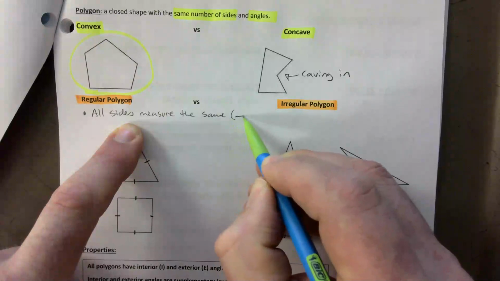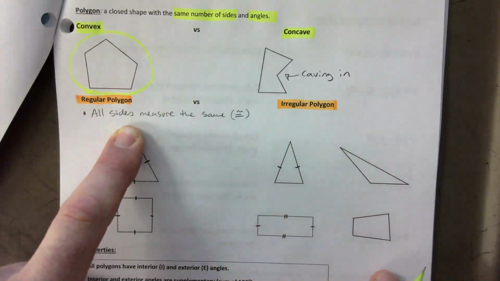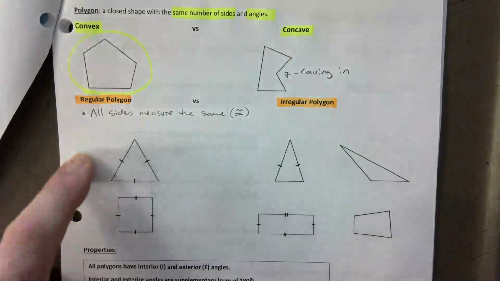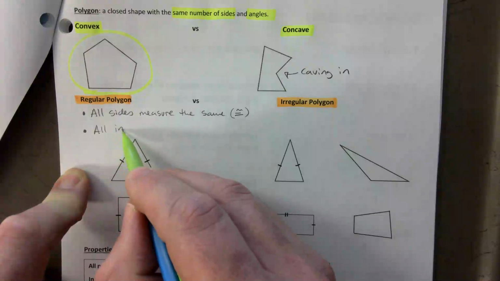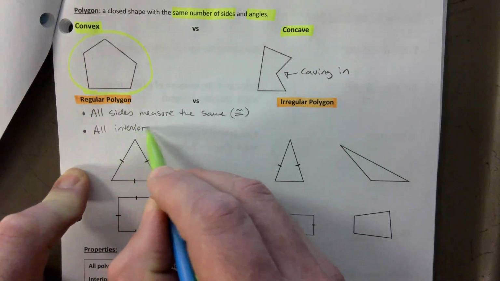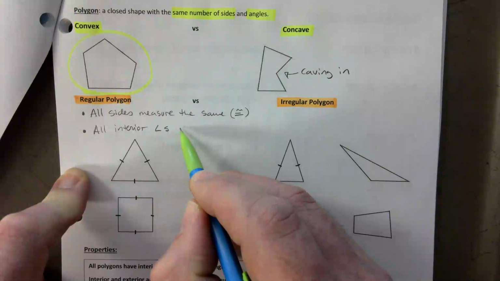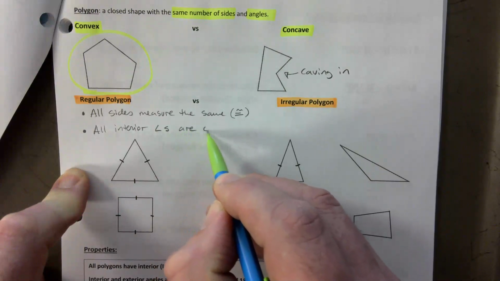Okay, so we would say all sides are congruent. Make sure you write that down. And the second criteria you must meet is all interior angles are congruent.